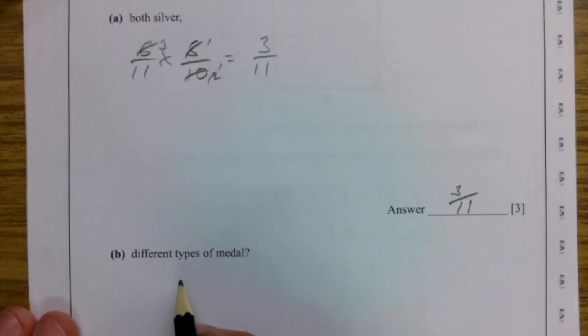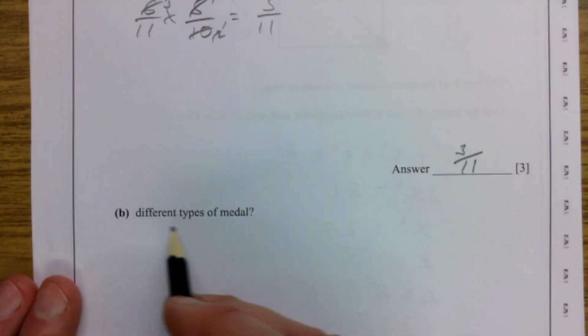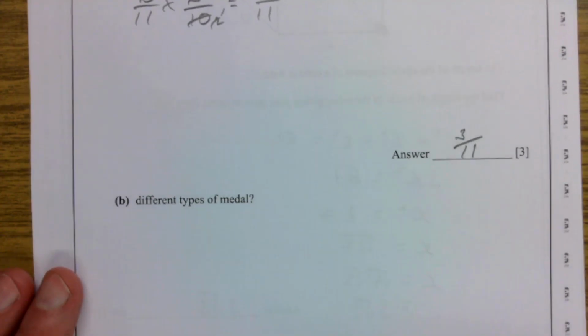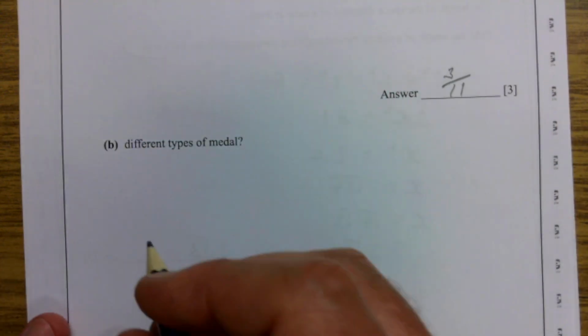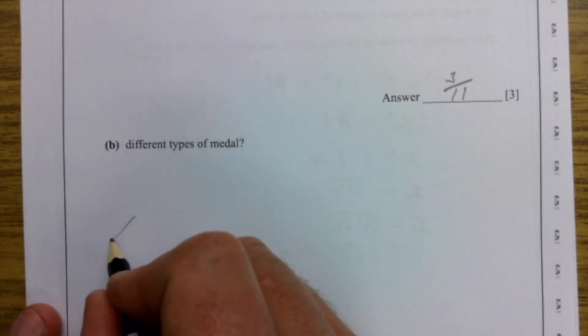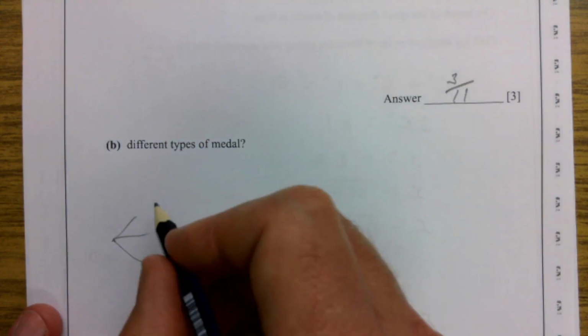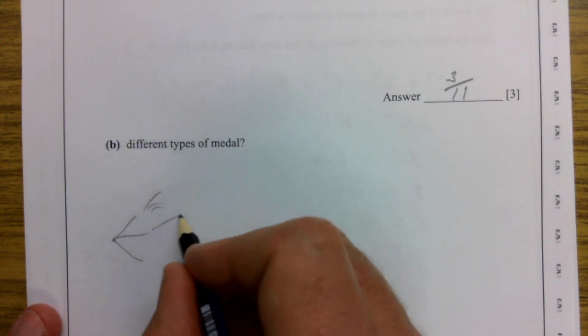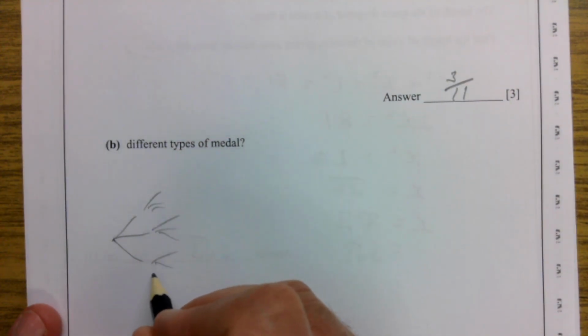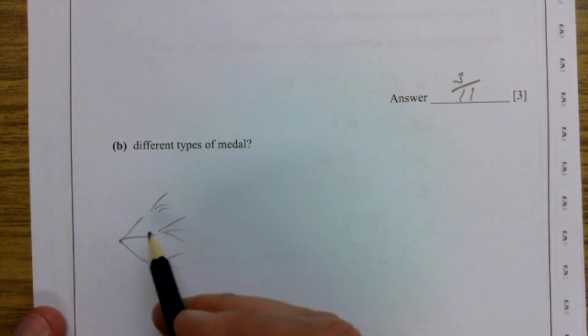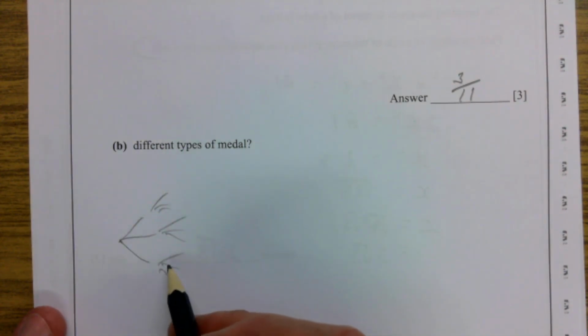Different types of metals, sorry. What's the probability that there are different types of metals? Well, there's an awful lot of options here. You could go tree diagram, but it's kind of messy, because you can have bronze, silver, gold, and then you're going to have bronze, silver, gold, bronze, silver, gold, bronze, silver, gold. And the ones that are different, then there's going to be 6 of them.